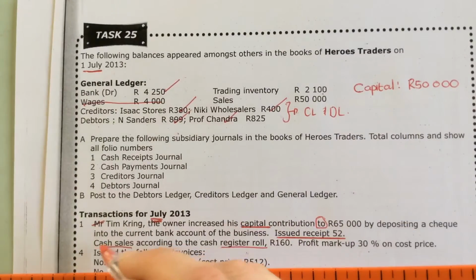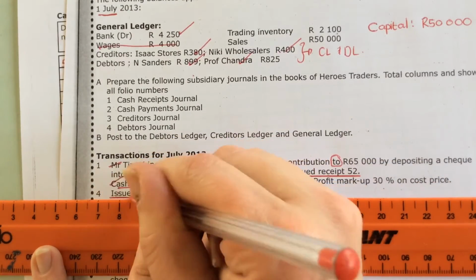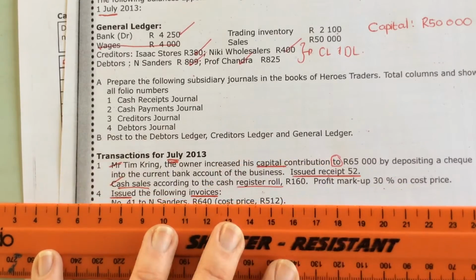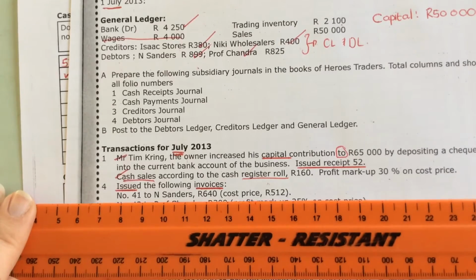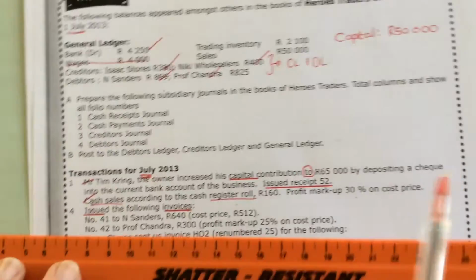Next transaction says, issued the following invoices. If I'm issuing a source document, am I buying or am I selling? I'm selling, okay? If I issue an invoice, am I selling for cash or on credit? Okay, the invoice tells you you're selling on credit. Which journal is that? Okay, it's your debtors journal. You're issuing an invoice, so it goes to your debtors journal.